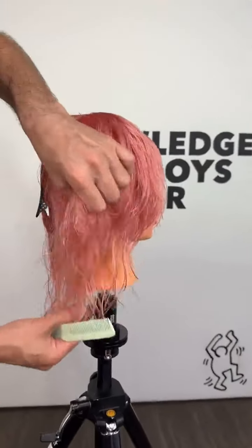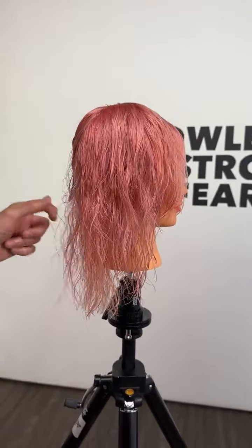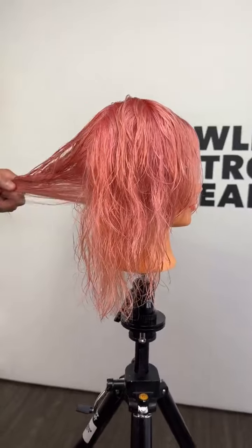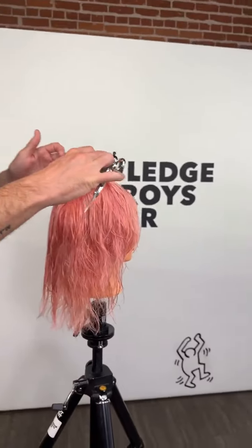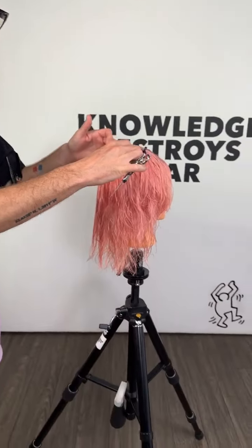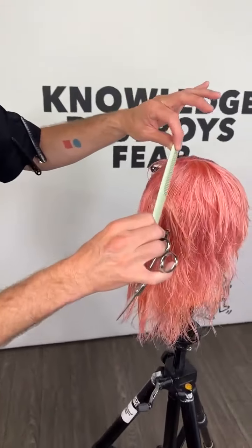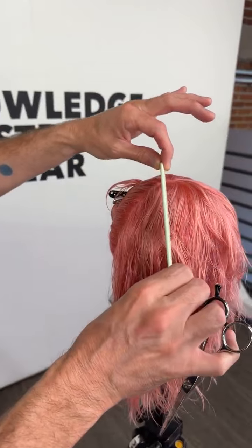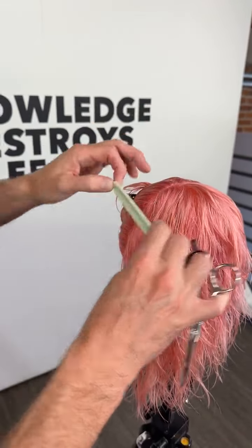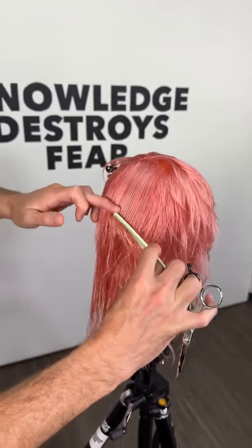So again, I'm maintaining all the length that this mannequin has. And I find that that's a very important factor when we're layering. It's all about what happens with the length. So now these last few sections in the back, I'm going to have to pivot my sections off the crown to make sure that they're vertical diagonal.